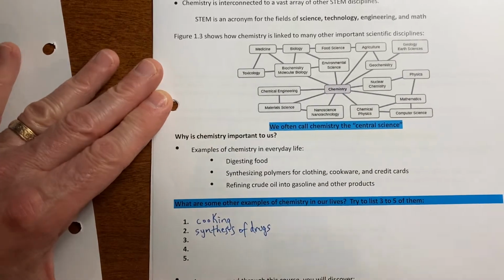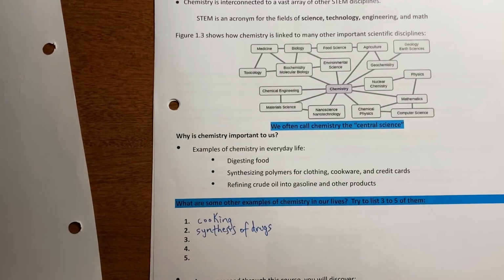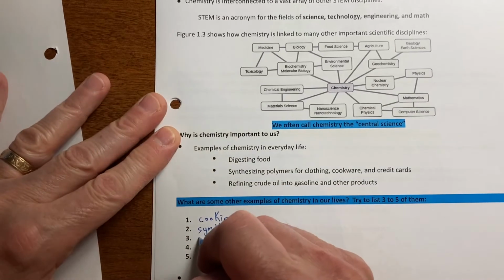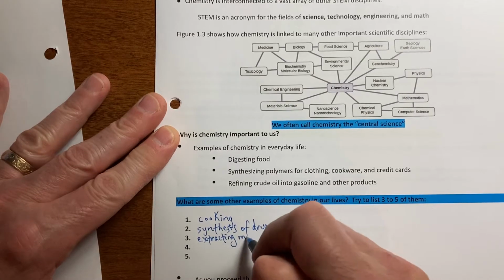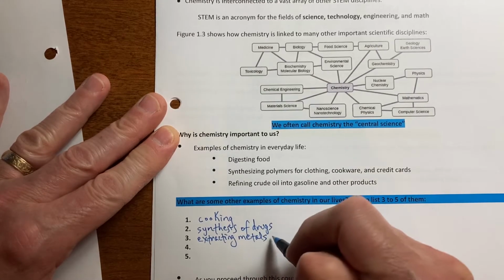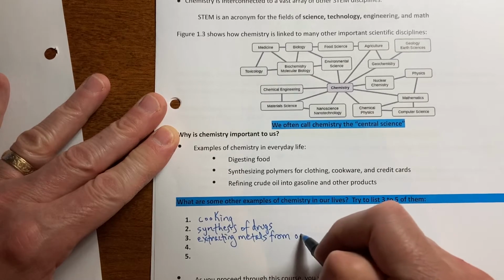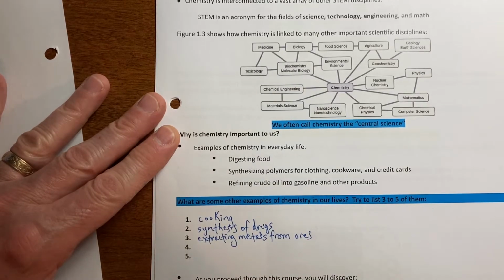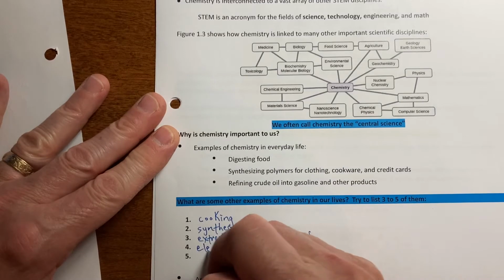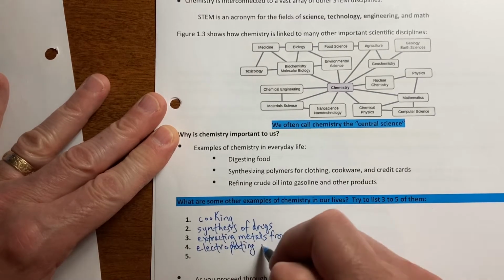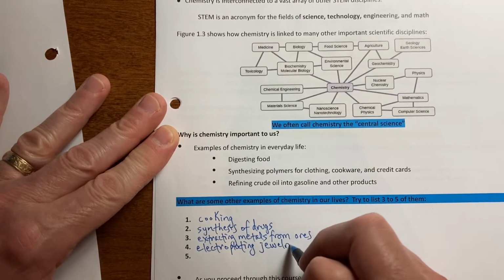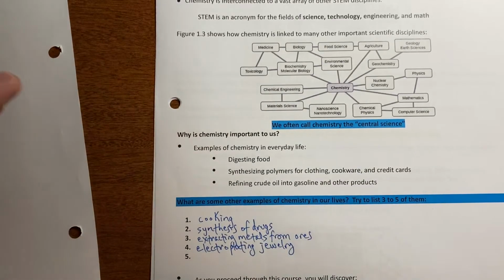Especially now with COVID-19, we're trying to come up with vaccines, which is essentially a complicated mixture of chemicals and drugs. Extracting metals, extracting precious metals or any metal from their ores is an application of chemistry. Electroplating jewelry. These are just some of the ones I came up with off the cuff. That's an example of chemistry in your daily life.